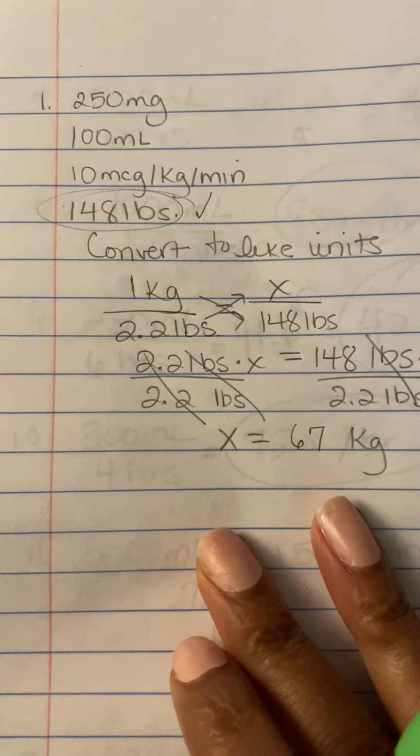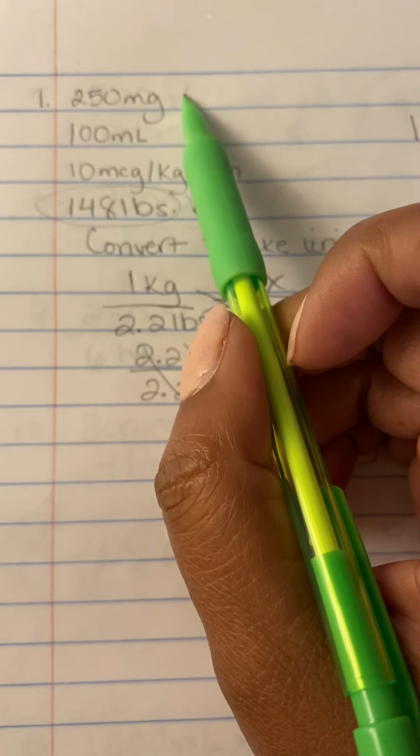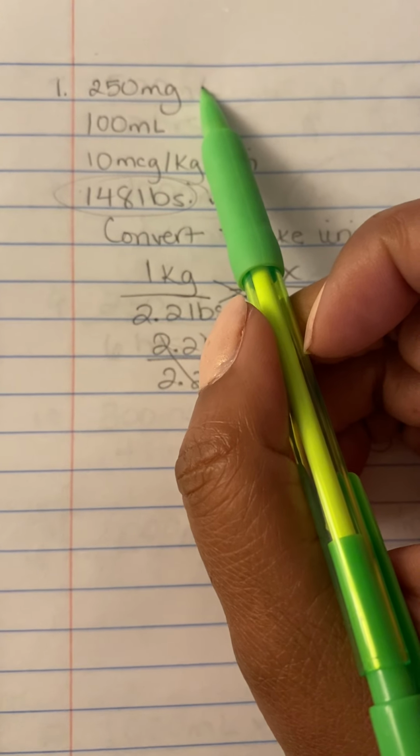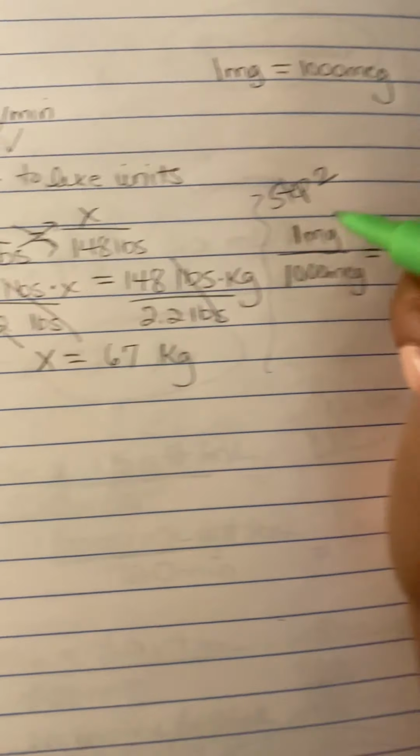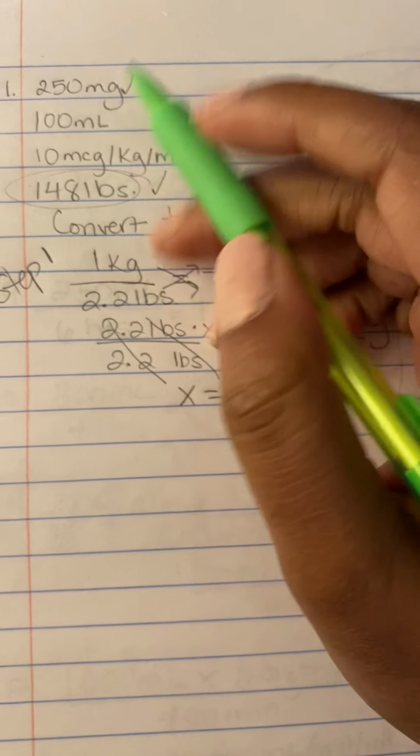Now let's change our milligrams to micrograms; that's where the formula comes in. This has various steps to it. So 1 milligram equals 1,000 micrograms, and we're changing our 250 milligrams to micrograms.